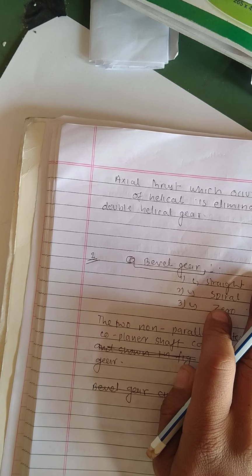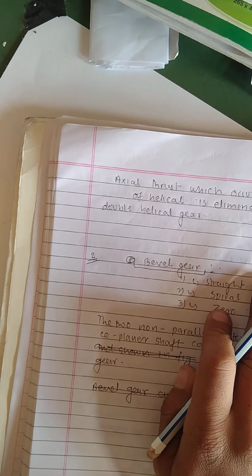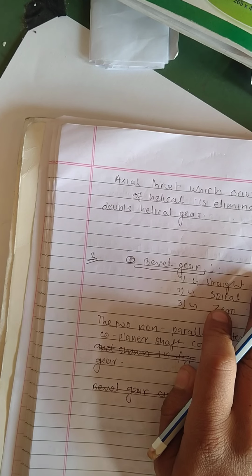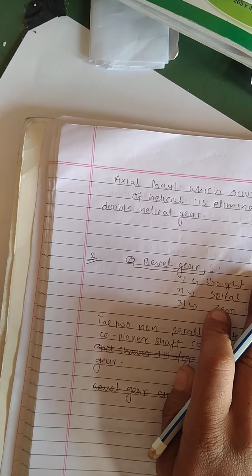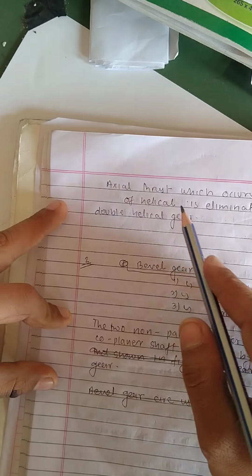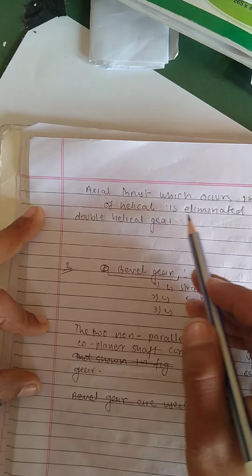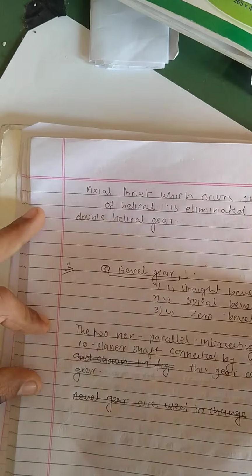The effect of that axial thrust is that it affects the bearing by adding more load to the bearing, and it tends to damage the bearing structure. Axial thrust which occurs in case of helical is eliminated in double helical gears.